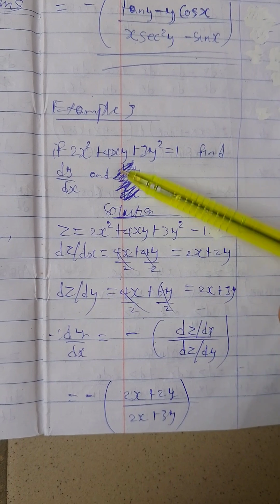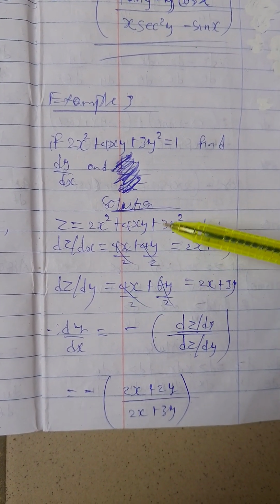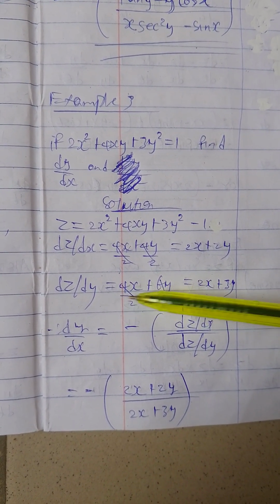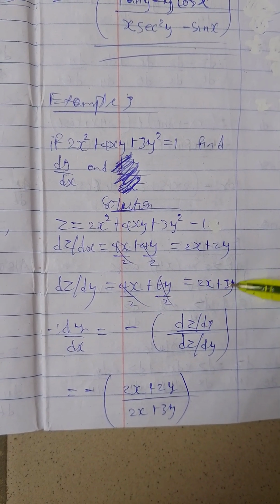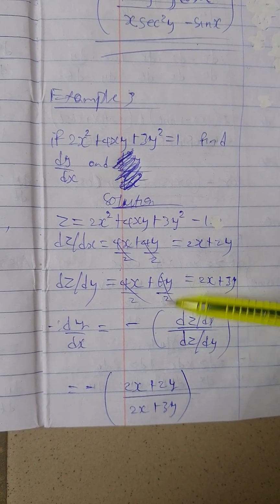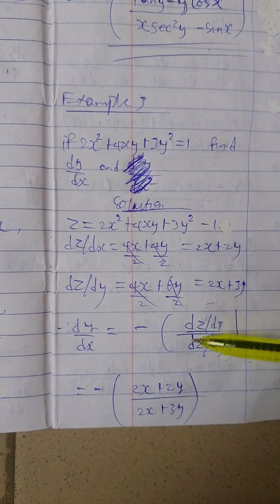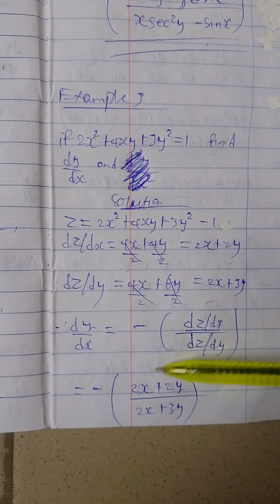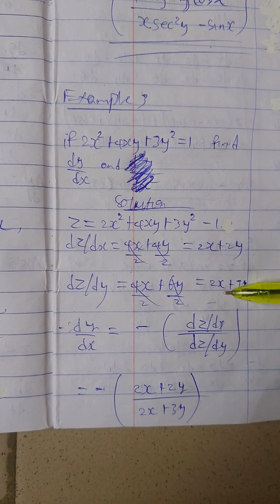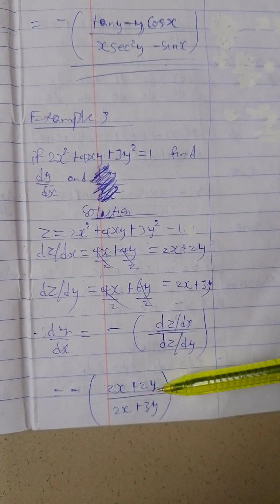Now differentiate with respect to y. Differentiating here gives 4x, and differentiating here gives 6y. What is common here is also 2, so divide all through by 2. That becomes 2x plus 3y. Now therefore, dy over dx is equal to minus bracket dz over dx all over dz over dy. My answer for dz over dx is 2x plus 2y, and my answer for dz over dy is 2x plus 3y. So therefore, these are my final answers.